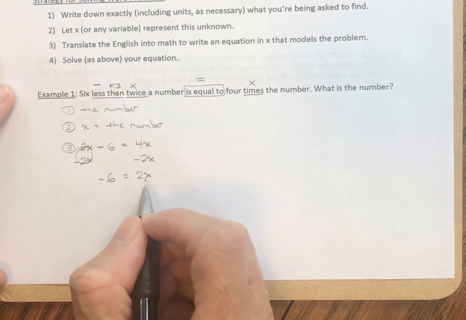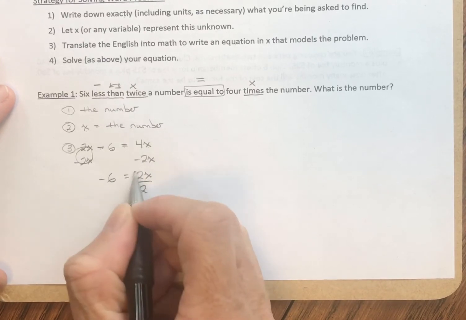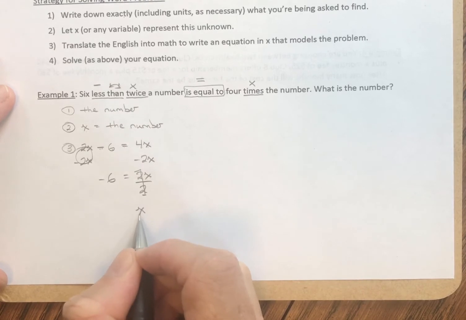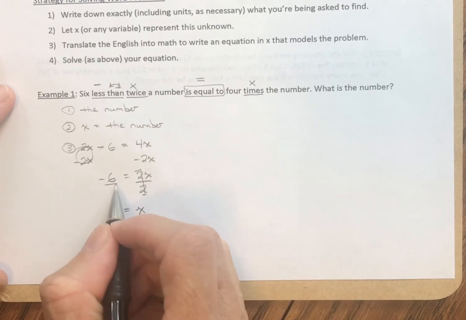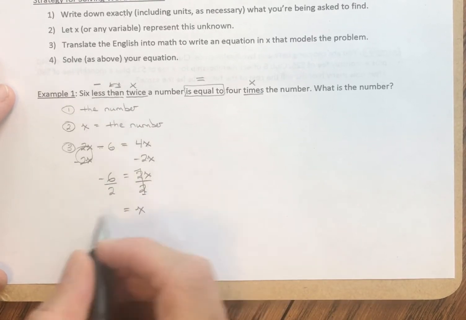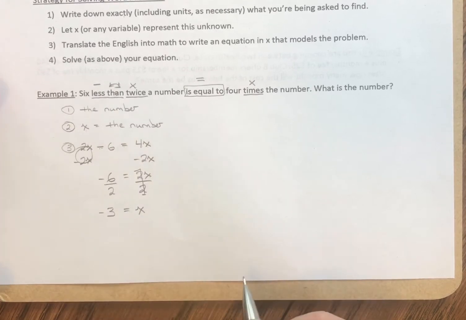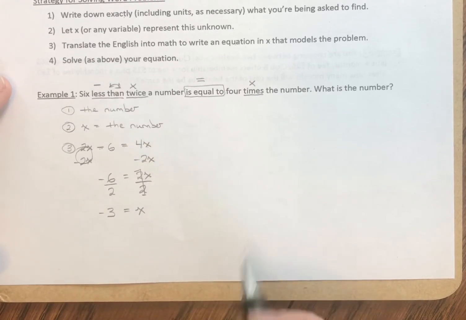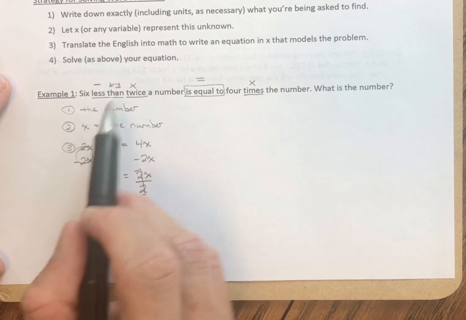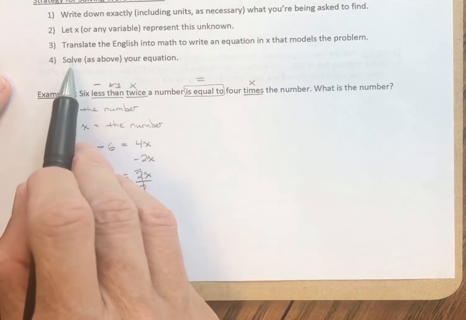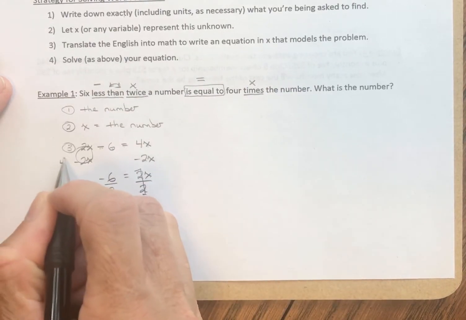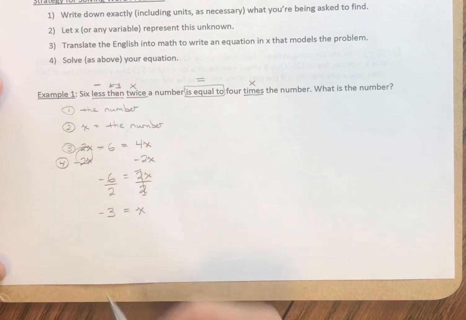This is 2 times x, so I want to divide both sides by 2 because solving means what does 1x equal? Divide both sides by 2. -6 divided by 2 is -3. So there you have it. That's step 3. We translated it. And then step 4, I forgot the number here, sorry about that. We want to solve it, and we've done that.